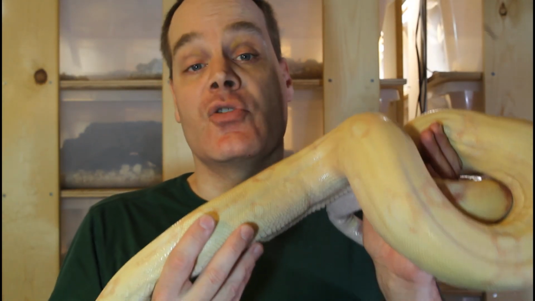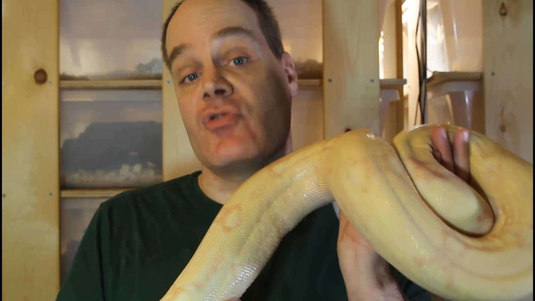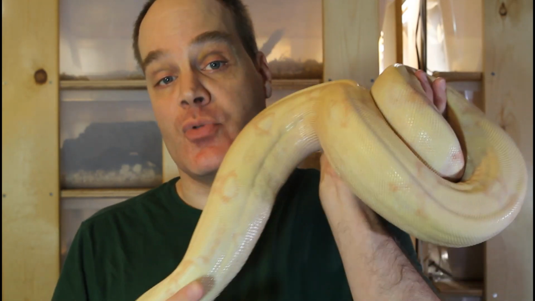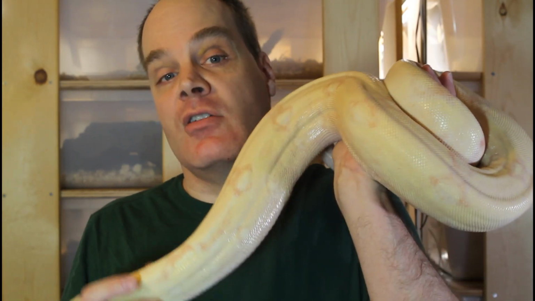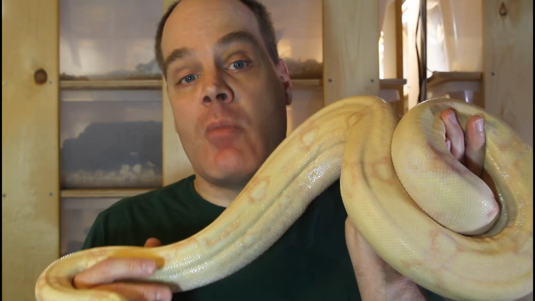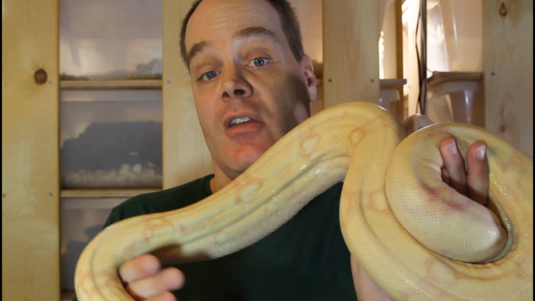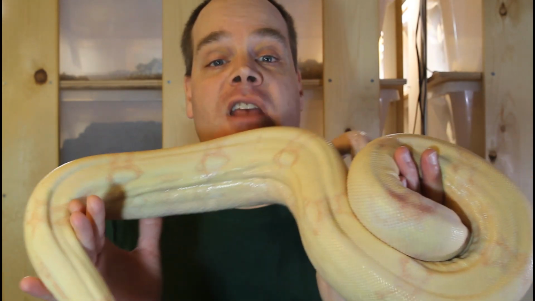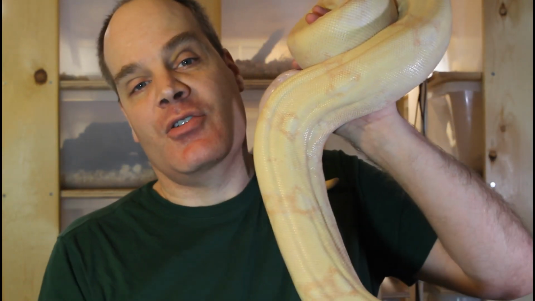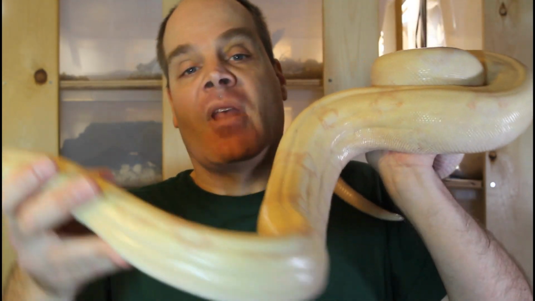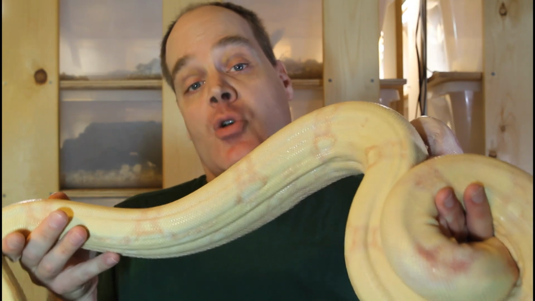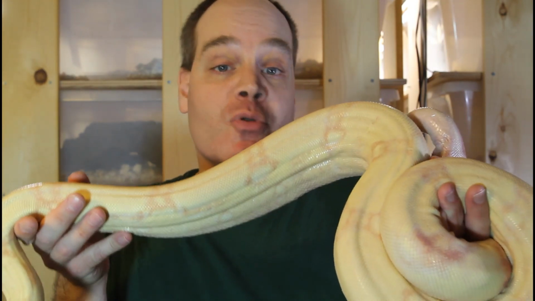If you wanted to do this for 6 successive generations to get that 98% pure locality specific morph, it would probably take you somewhere around 4 decades, 40 years, to do this. So I don't think anyone really has the time to do this kind of breeding project. And also that would still only be 98% pure. Depending on who you talk to, that's still not a pure locality boa.